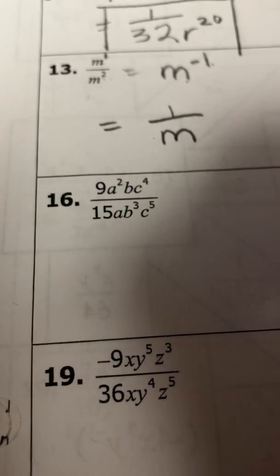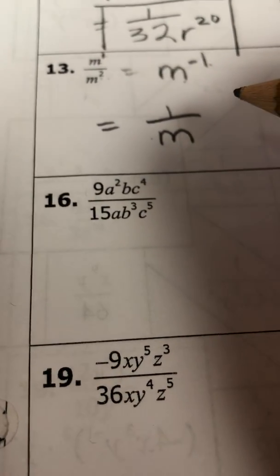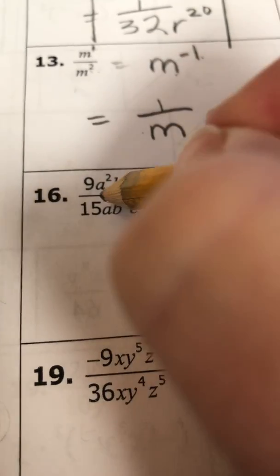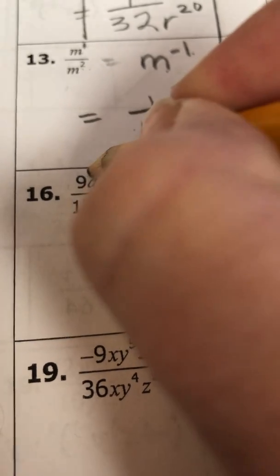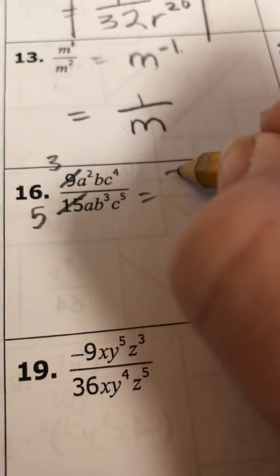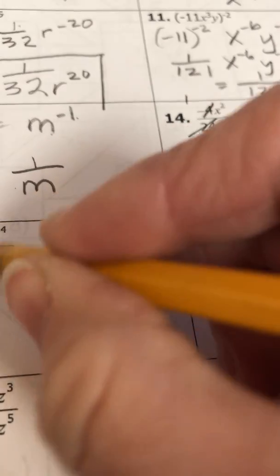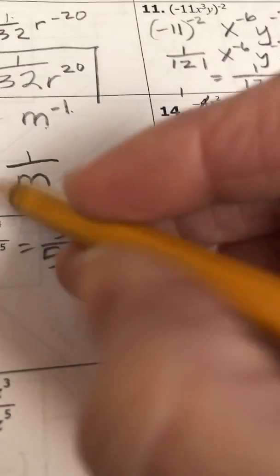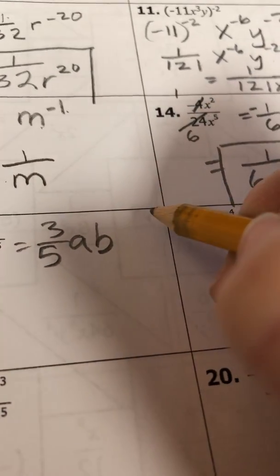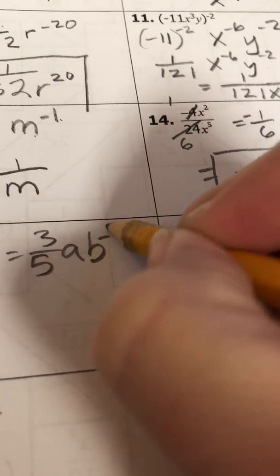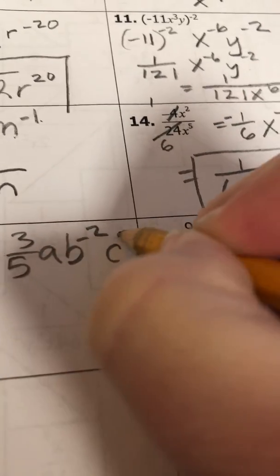16. I can find a common factor here. It looks like I can divide both sides by 3. So 9 divided by 3 is 3. 15 divided by 3 is 5. So I'm going to end up with 3/5. And I'm going to end up with an a, because 2 minus 1 is a. 1 minus 3 is negative 2. 4 minus 5 is negative 1.